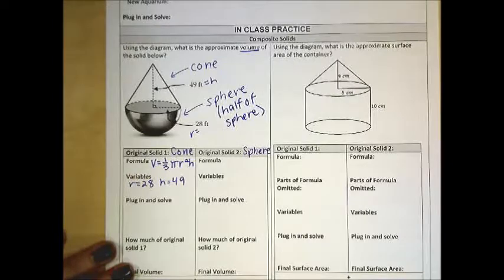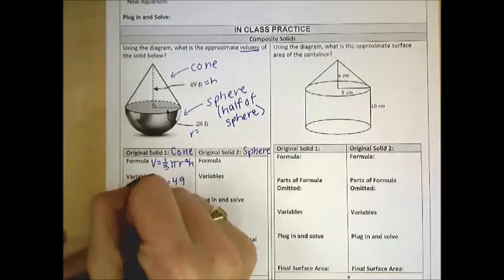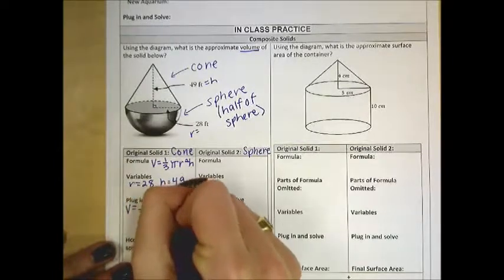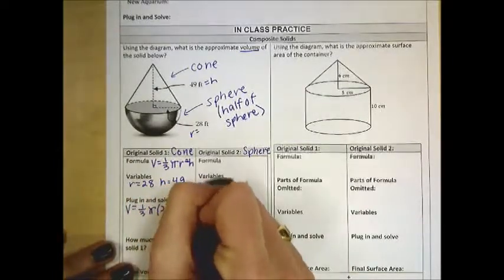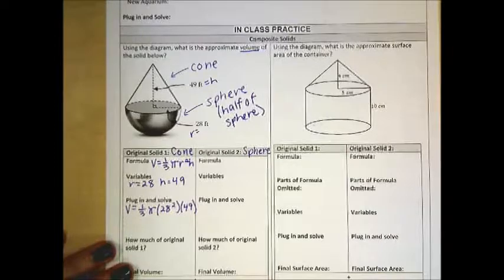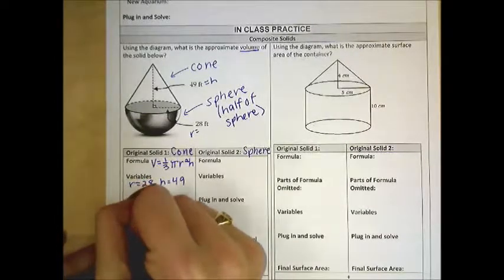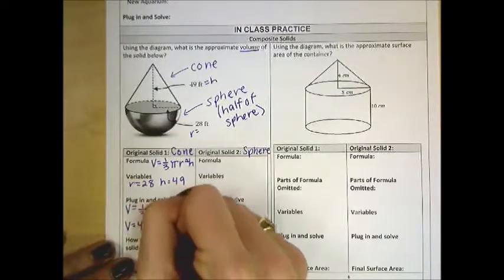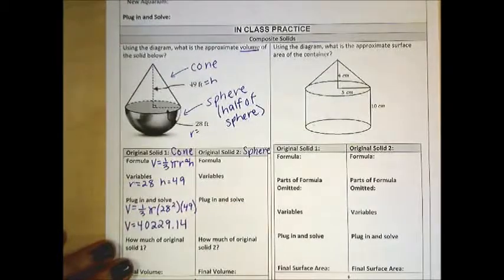Now that I have those variables, I can just plug it in and solve. So volume is 1/3 pi times 28 squared times 49. And then if you just type that whole thing in your calculator, you find that the volume is 40,229.14.